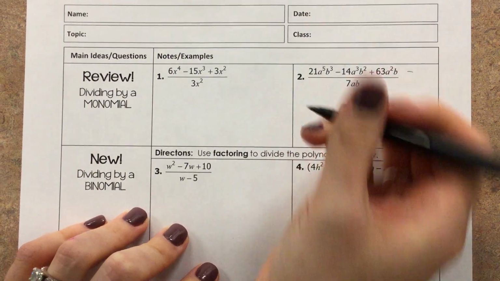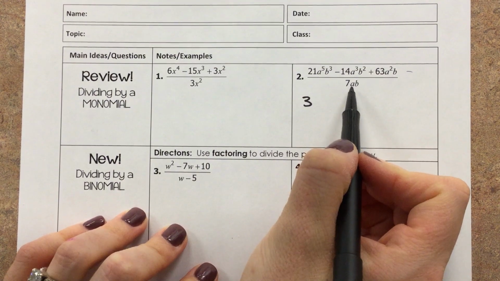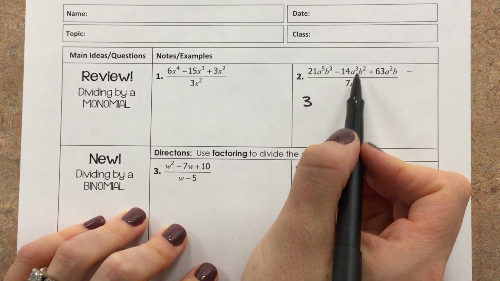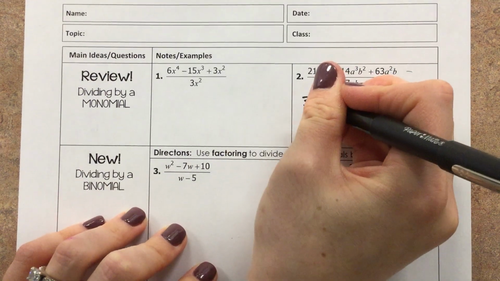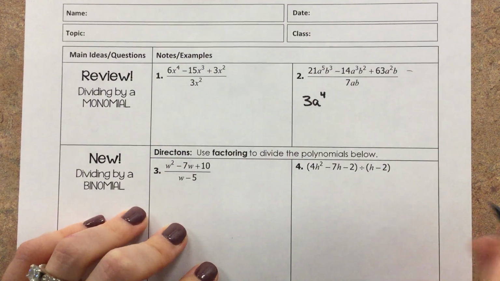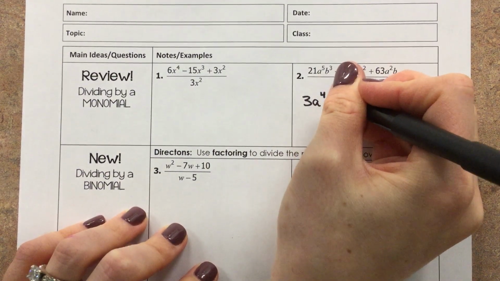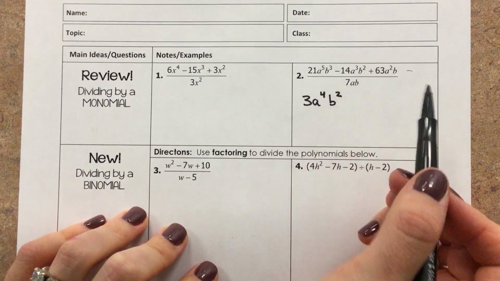So 21 divided by 7 is 3. A to the 5th divided by a. Remember, that works like subtraction. So this is technically an exponent of 1. So 5 minus 1 leaves me with 4 copies. And then b to the 3rd over b, 3 minus 1 leaves me with 2 copies. So that's the first one. Then you move to the next one and just divide each piece.